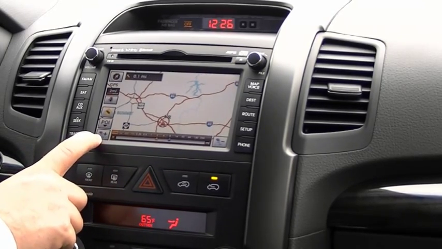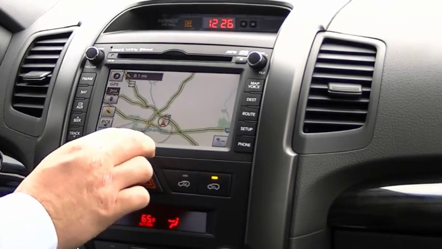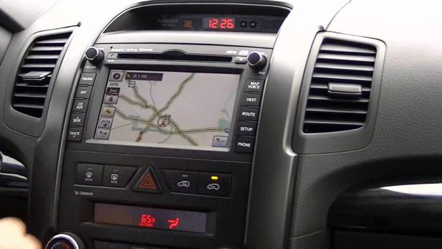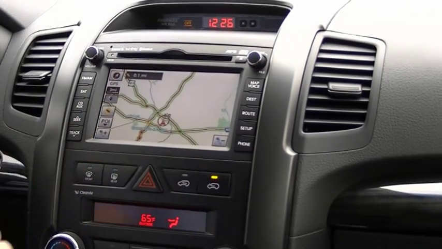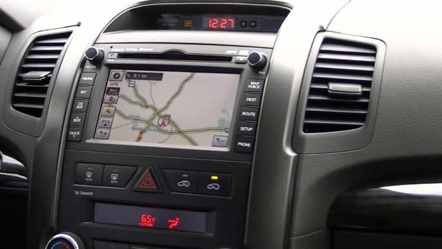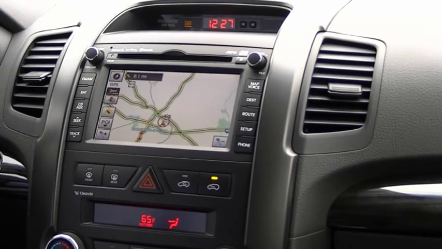And we'll zoom in on it. It's showing it here on the map, and it's showing things around. It shows the interstate. But again, once you've got it set and you have your turn-by-turn voice command on, it'll tell you that.